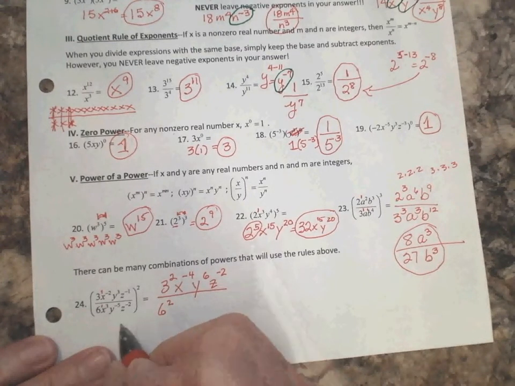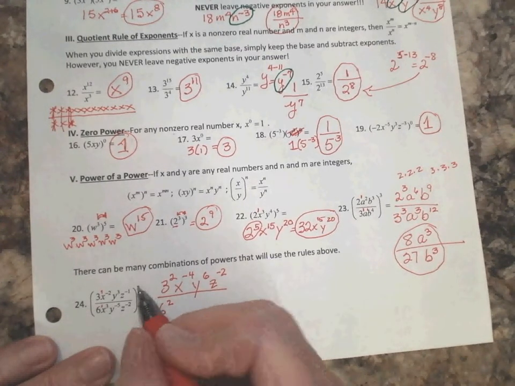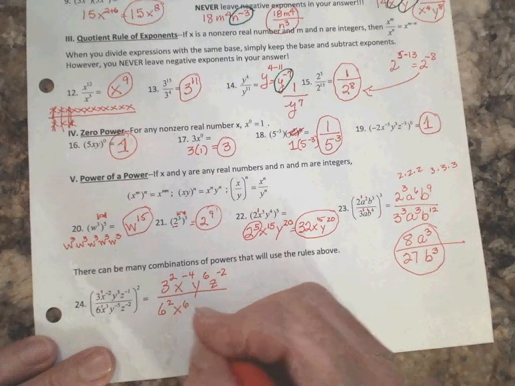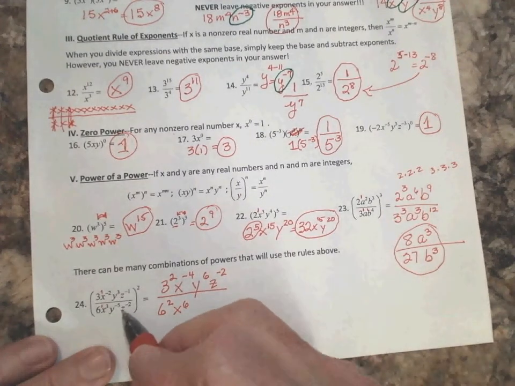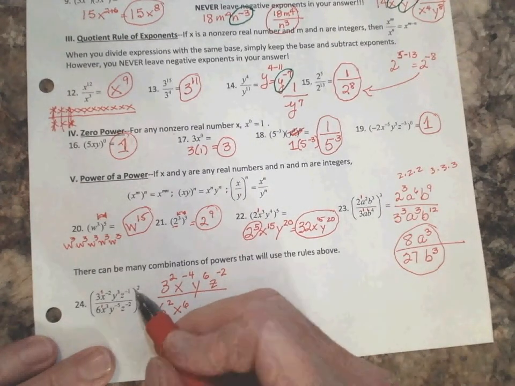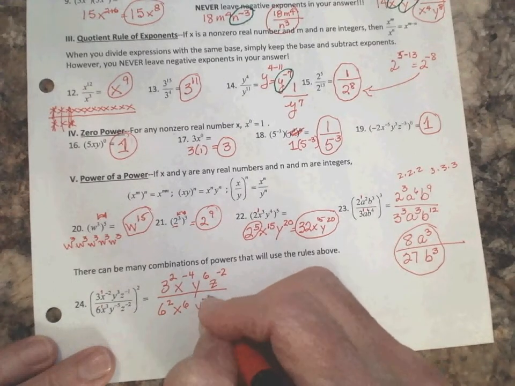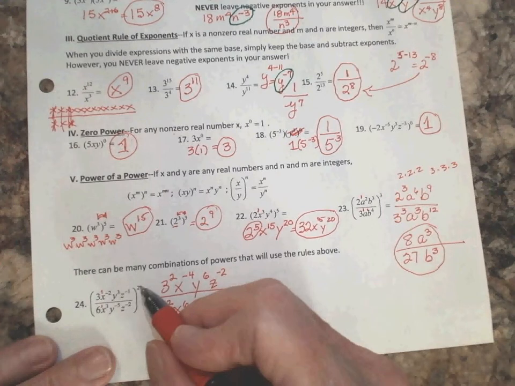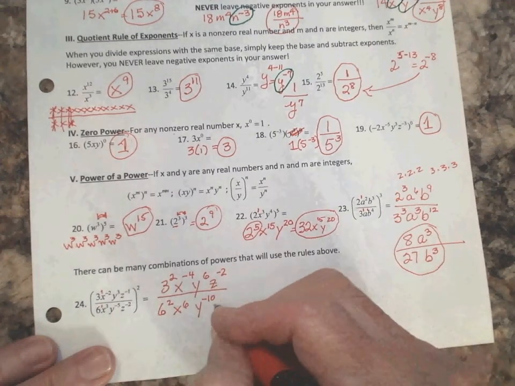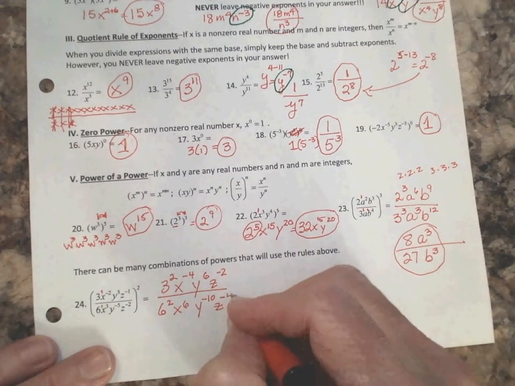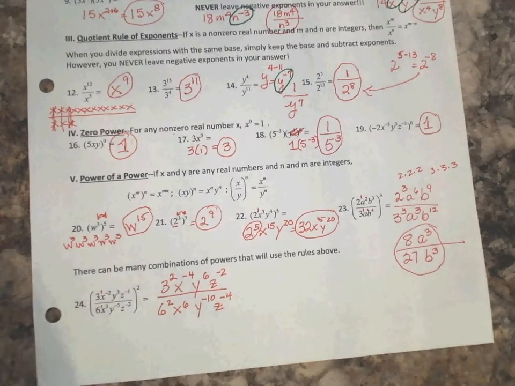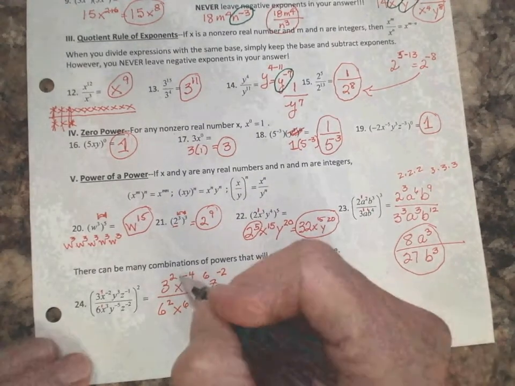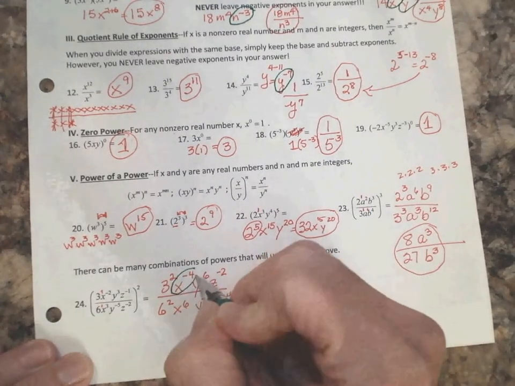I'll just put it on there because this would be 1, and 1 times 2 would be 6 squared. Okay, 3 times 2 will be x to the 6th. Negative 5 times 2 would be y to the negative 10. Negative 2 times 2 would be z to the negative 4.